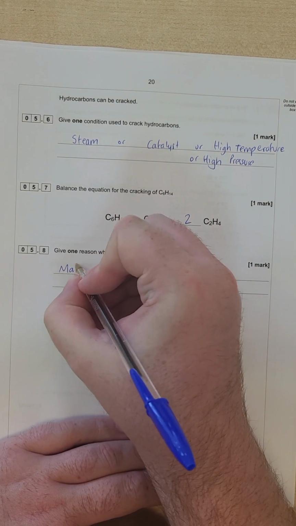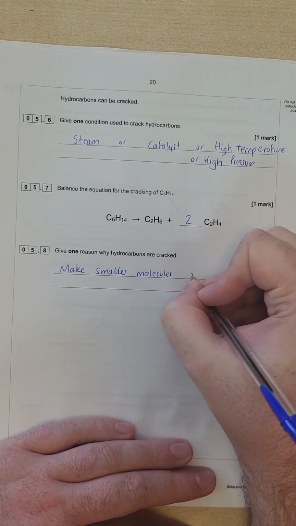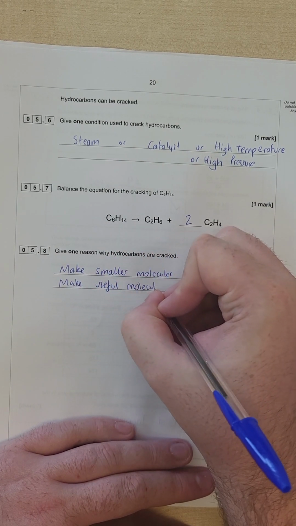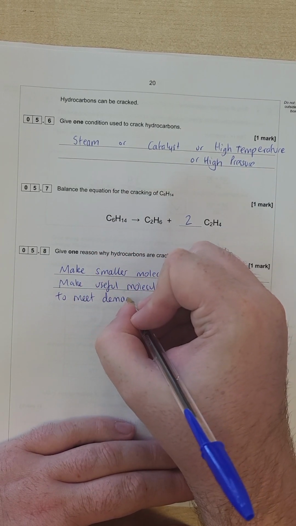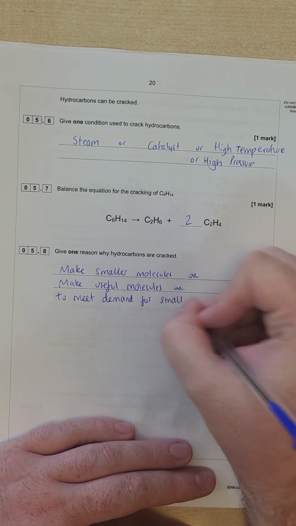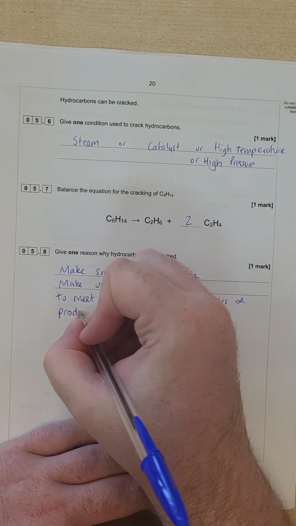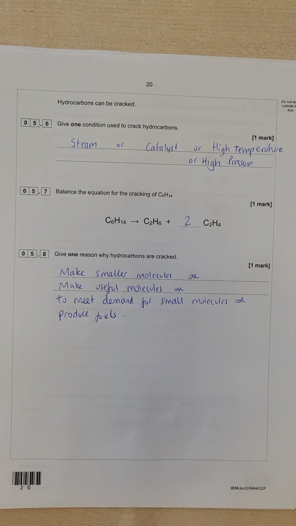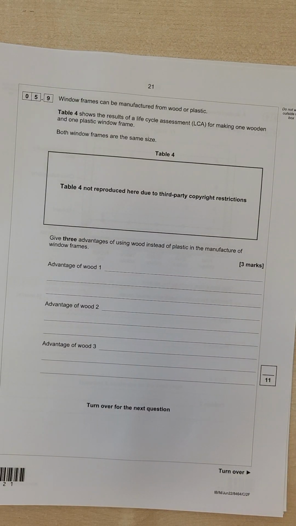Give one reason why hydrocarbons are cracked. Again, 4 different options. To make smaller molecules, or to make useful molecules, or to meet the demand for small molecules, or to produce fuels. So when we crack, we're taking large hydrocarbons that we've got lots of. We are breaking them down into smaller hydrocarbons that we have less of to meet demand for fuels.